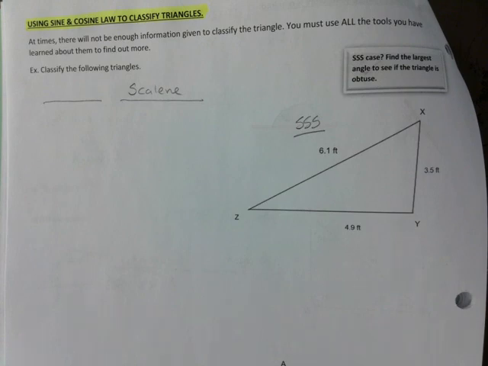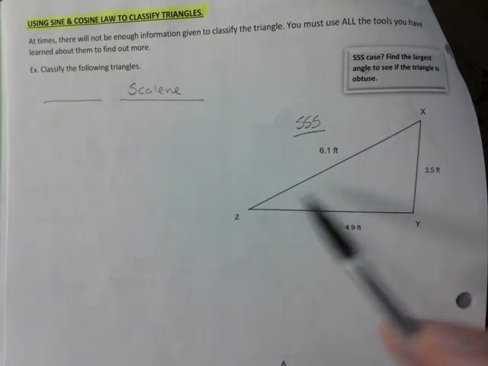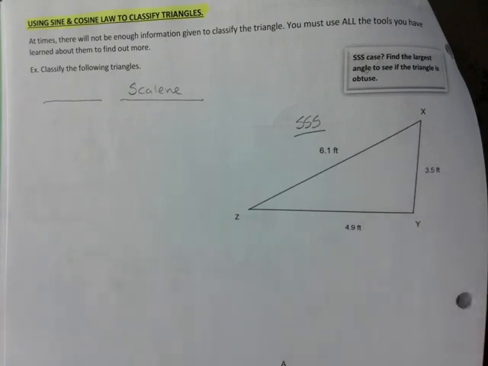However, do I know what I need to know to say whether this is acute, right, or obtuse? In terms of the angles, I have no angles whatsoever. But it's a side, side, side. We can use cosine law to find the angle.